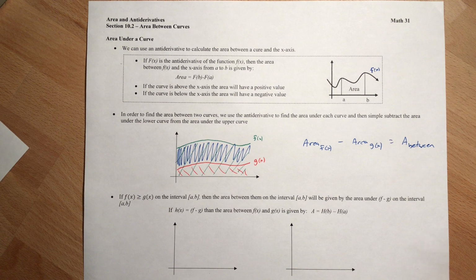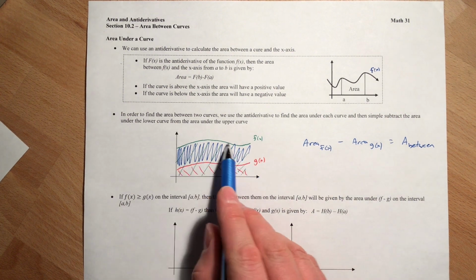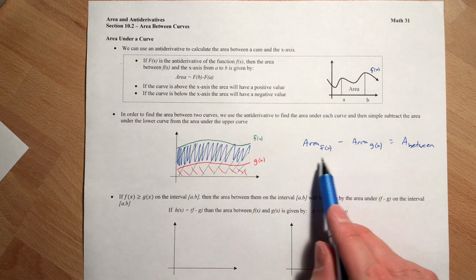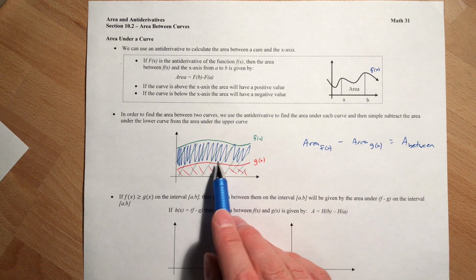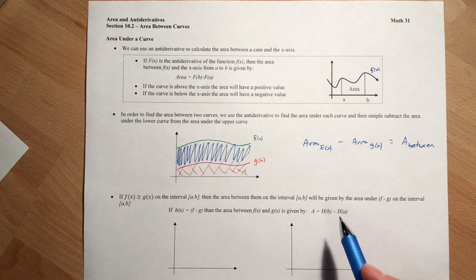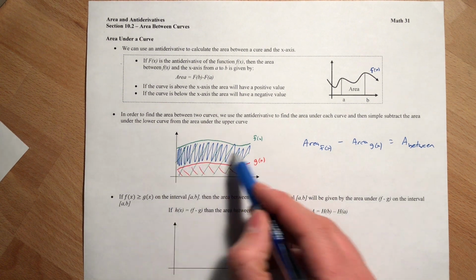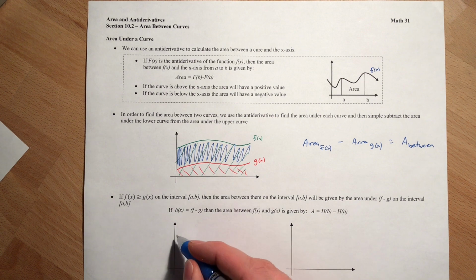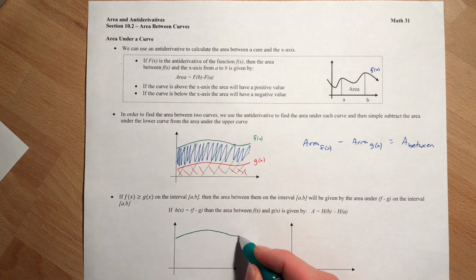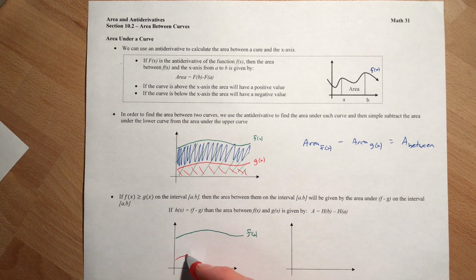Now the other way that we can do this is we can just create a new function, and it'll be essentially the same thing. Now it is important that f of x is above g of x. If we took g of x minus f of x, we get the same numerical value, but it will be negative. Because we're looking for a positive area, we are always going to make sure that the upper function is the upper function all the way through. So on the one we have, let's go back to the green again, we have this function f of x. We have our second function g of x below, and what we're looking for is the area between them.